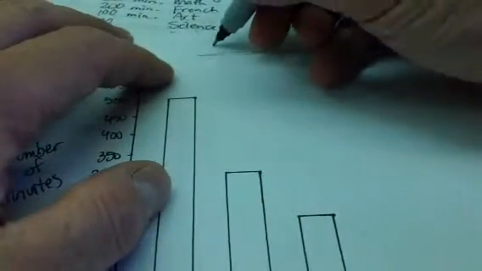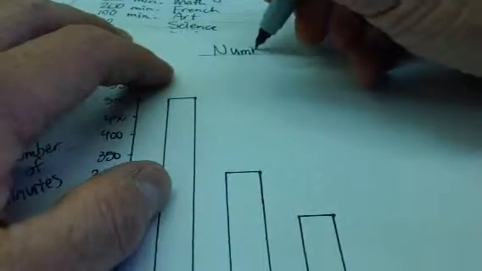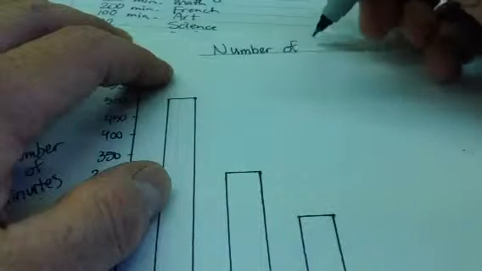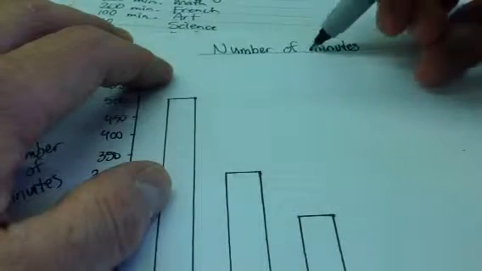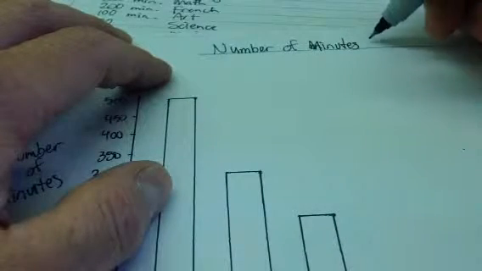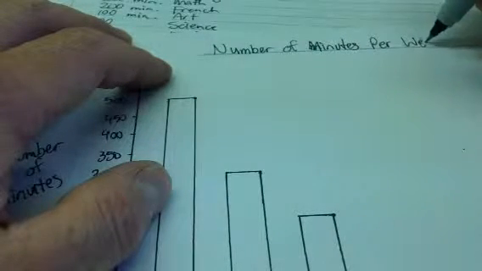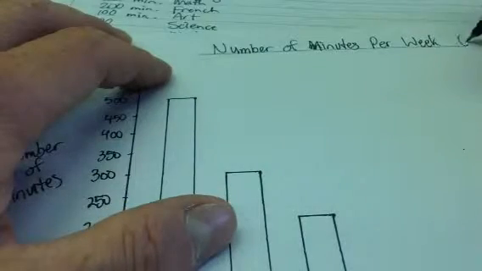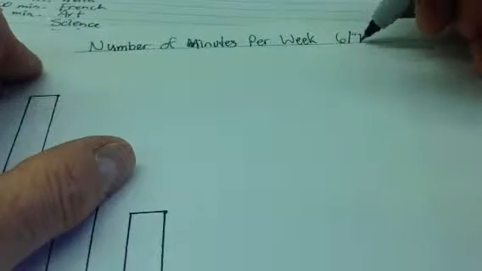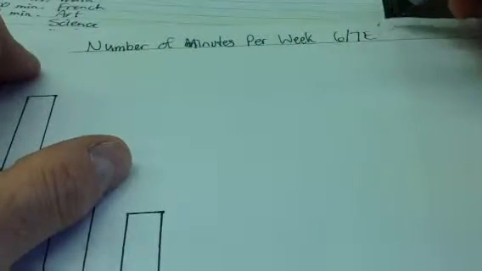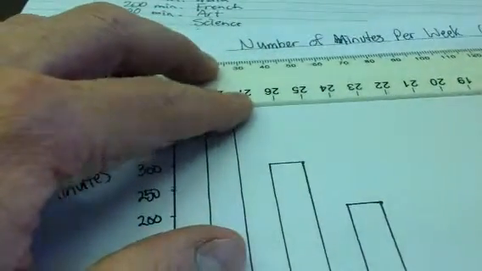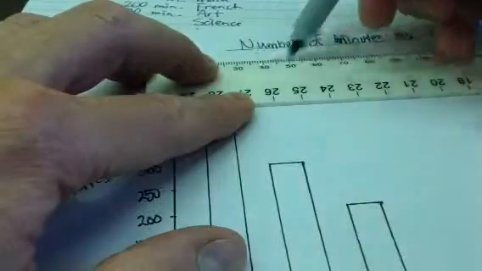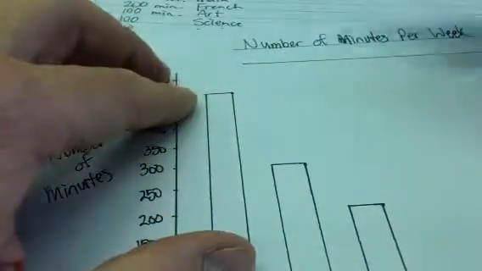How about the number of, should I capitalize that, minutes per week, grade 6, 7, E, spends in different classes, different subjects.